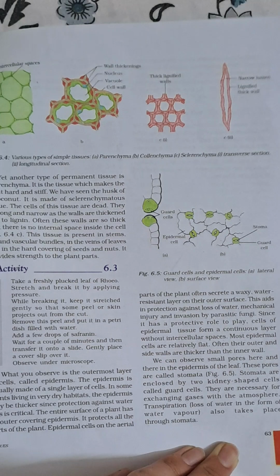Animal tissues. When we breathe, we can actually feel the movement of our chest. How do these body parts move? For this, we have specialized cells called muscle cells. The contraction and relaxation of these cells result in movement.